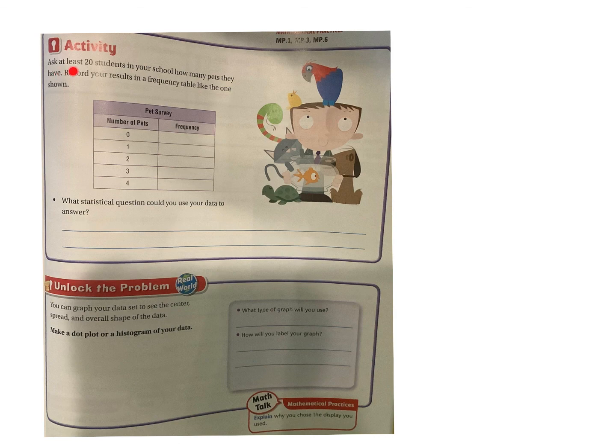Okay, so they say ask at least 20 students in your school how many pets they have. And of course, if you were going to do that, you'd want to be very random and fair about it. So maybe you put all the names of the kids in your school in a hat and you draw 20 names, and those are the people you ask, because it's important to be random so that you get more accurate data. Record your results in a frequency table like the one shown: number of pets 0, 1, 2, 3, and 4.